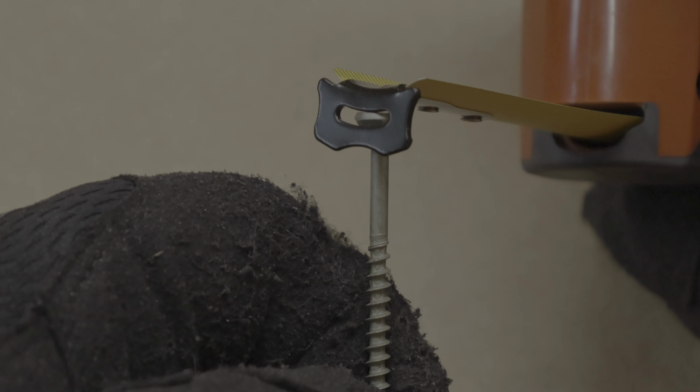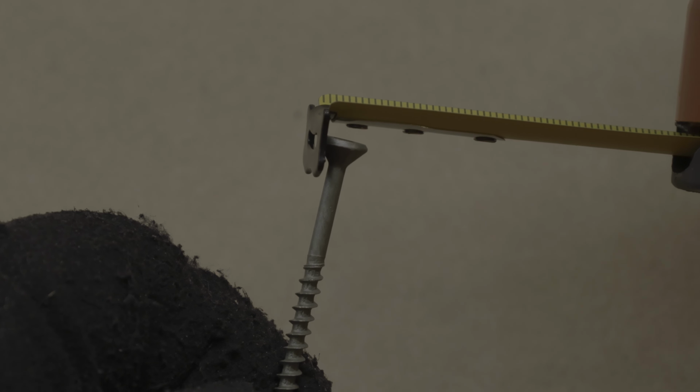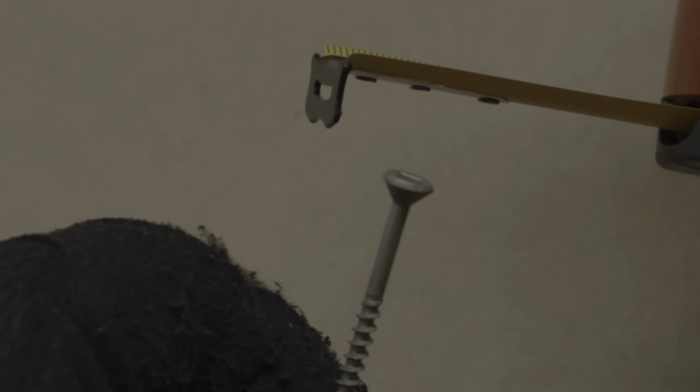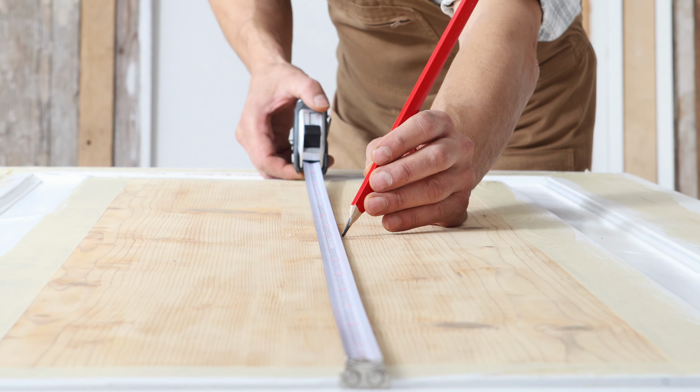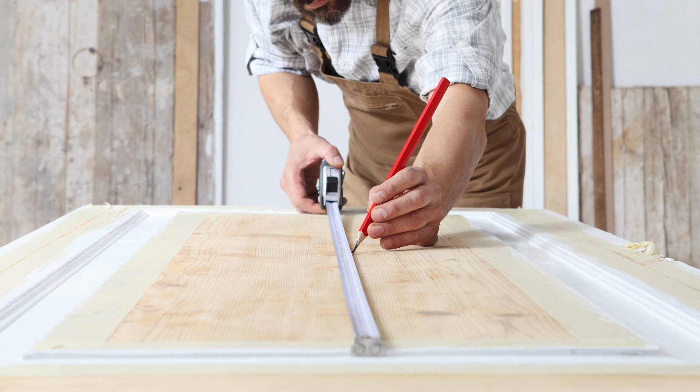Last little thing, there is a slot in the center of the hook. Well, it's there to be able to hang on to a screw head or a nail head when you take a measurement. This is how our video will end.